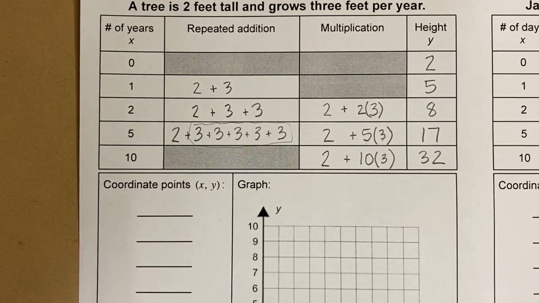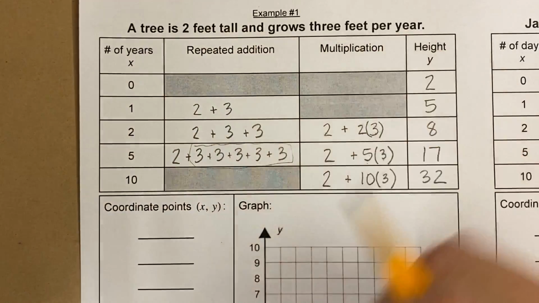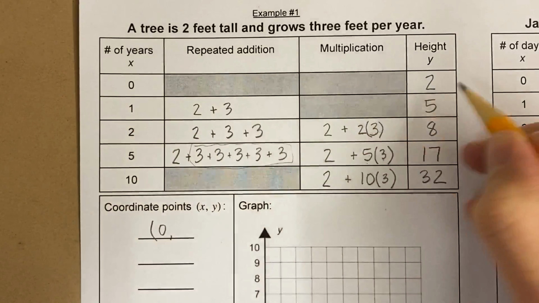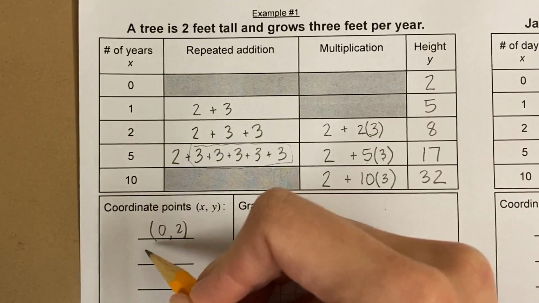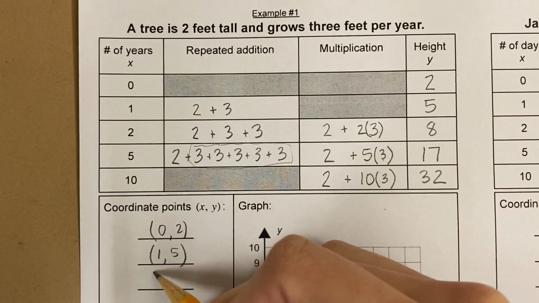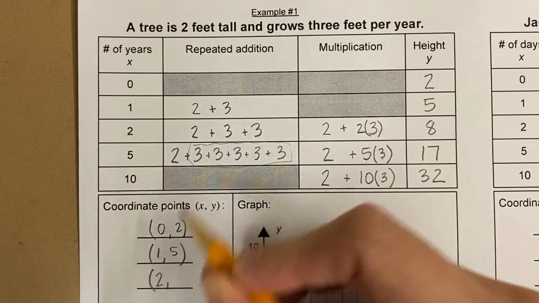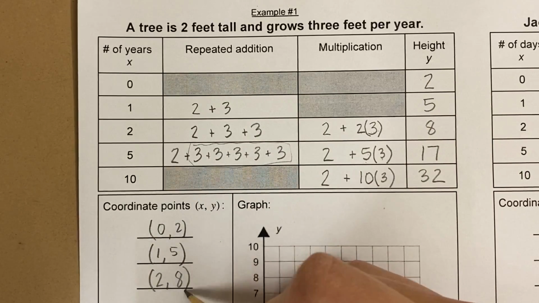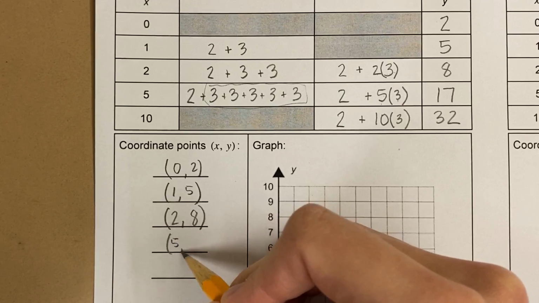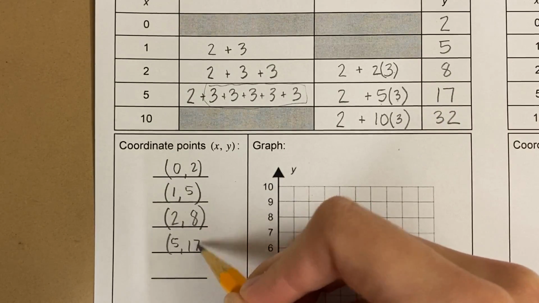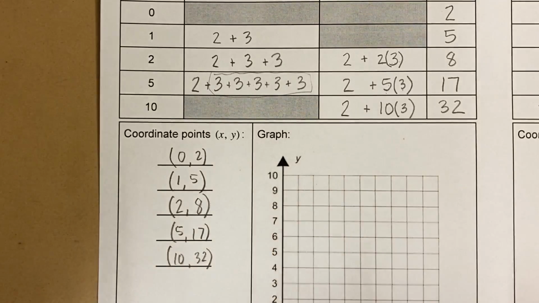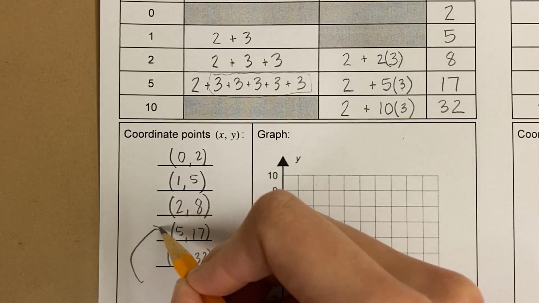So now I can take this situation and I can actually graph it, right? So these are actually points, right? This is 0, 2. After 1 year, it's 5 feet tall. After 2 years, it's 8 feet tall. After 5 years, the tree is 17 feet tall. After 10 years, the tree is 32 feet tall, right? So I can actually write these points, and this point has a meaning, right?